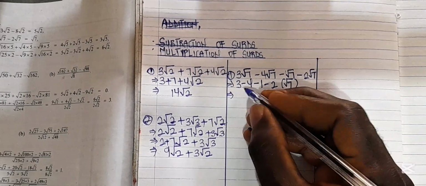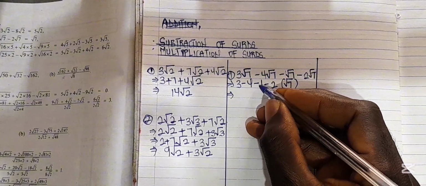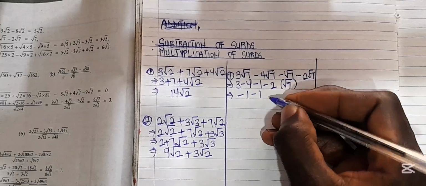So we move here, 3 minus 4. We have -1, then we have -1 minus 1. We are solving it according to steps.